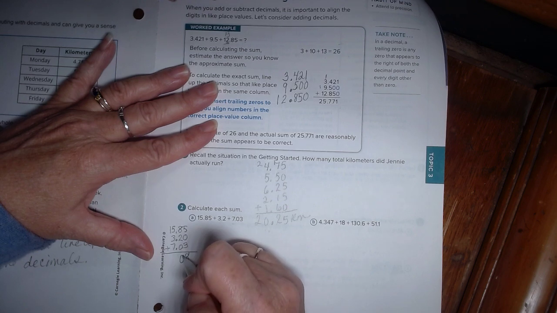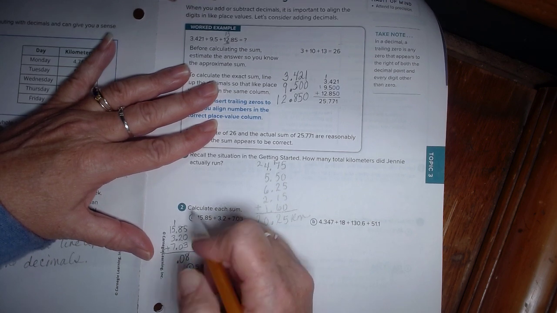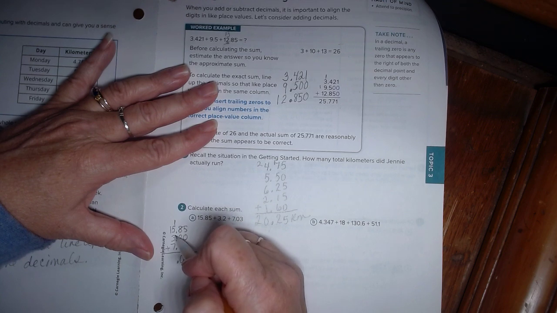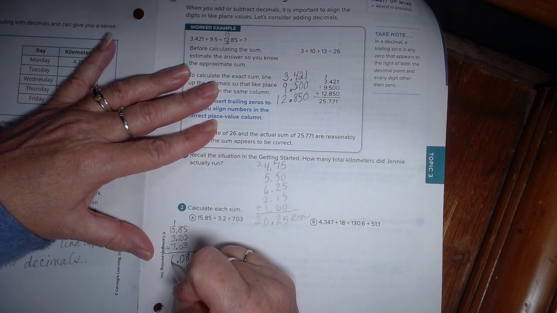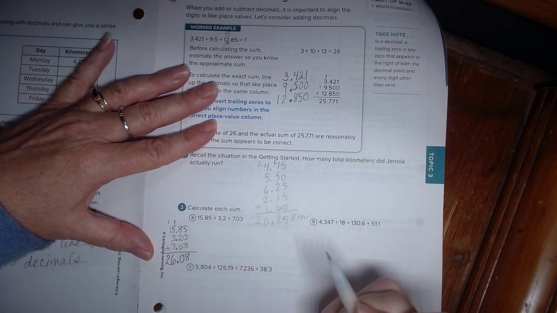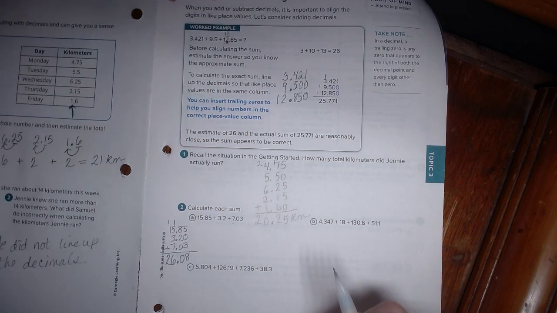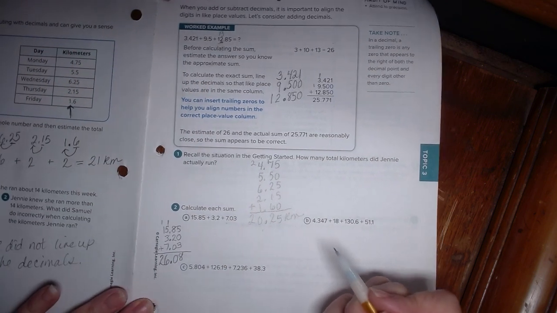8 plus 2 is 10. 0, carry a 1. Decimal point, stay straight in line. 7 plus 3 is 10. And then there's 6, so 16. 1 plus 1 is 2, so 26 and 8/8.